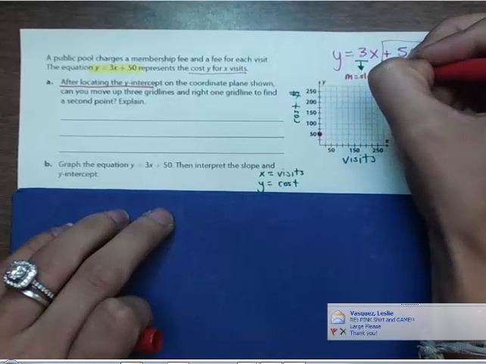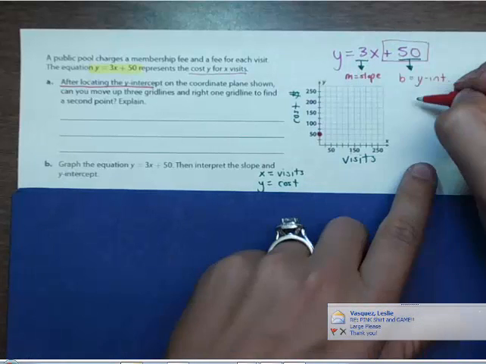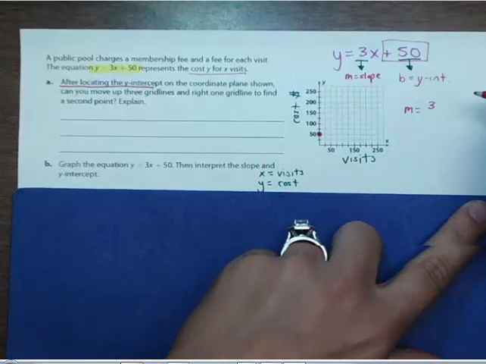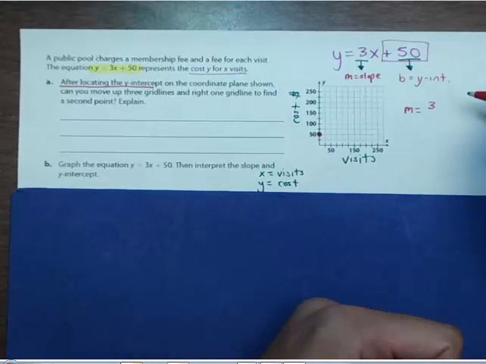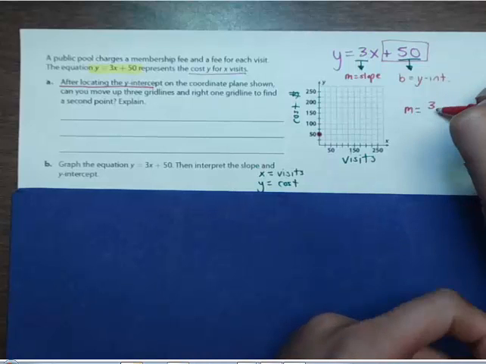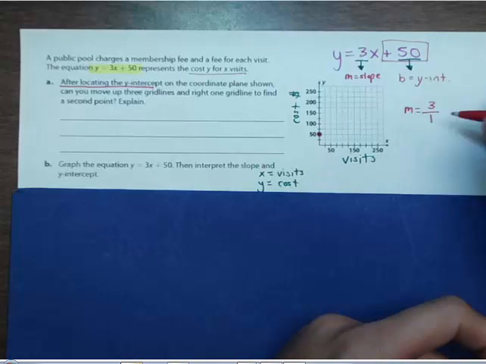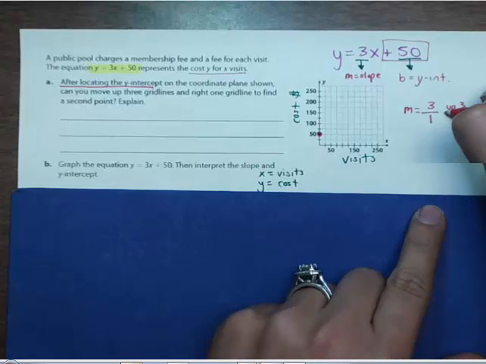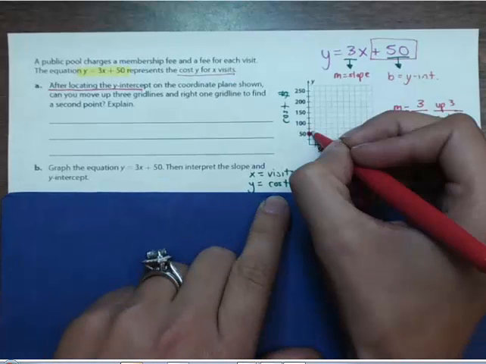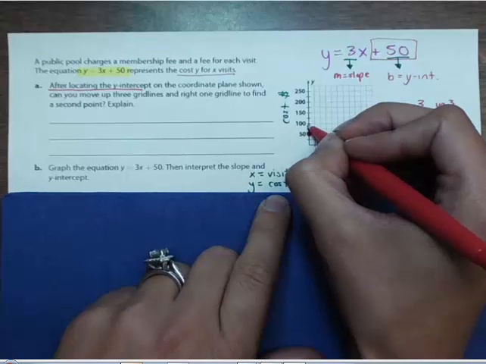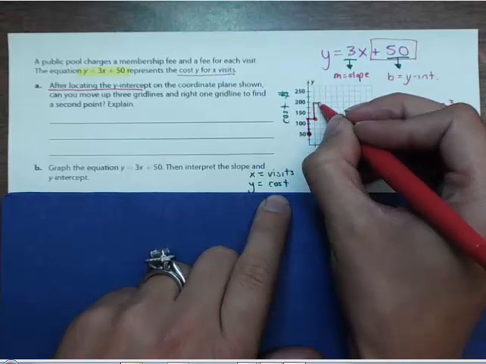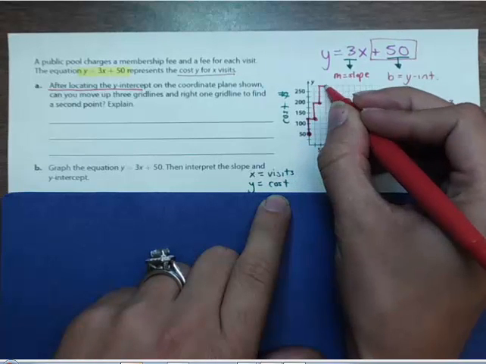So if my m, or my slope, is 3, I want to put that into a fraction form because that means it's going to be easier on me when I do rise over run. So I'm going to put that whole number over 1. Okay, and this just means I'm going up 3 and to the right 1. So from this point, I'm going to go up 3, 1, 2, 3, and to the right 1. Up 3, to the right 1. I'm going to connect my points and put an arrow on the end.